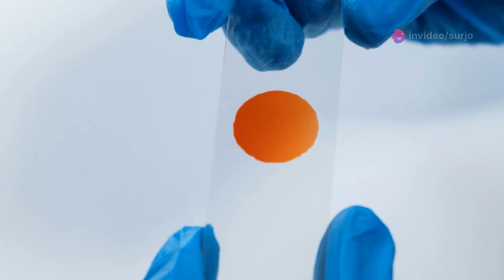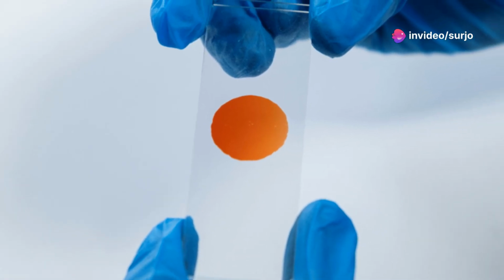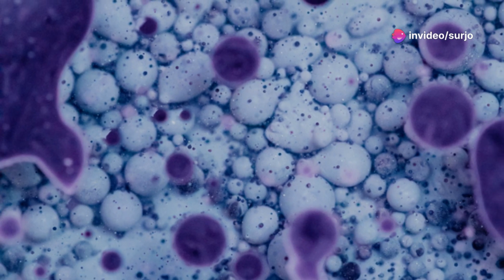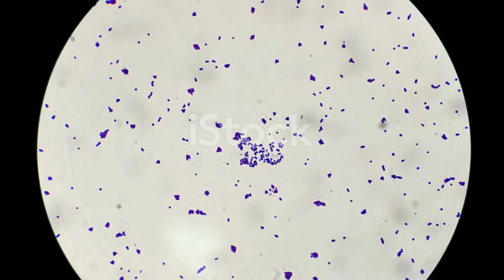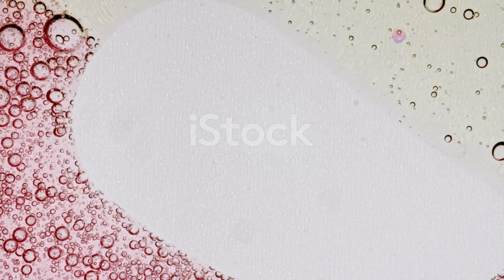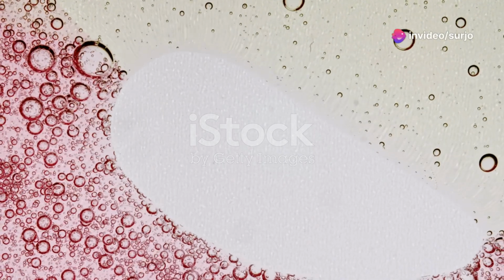Next, iodine, a mordant, is added to the smear. Iodine forms a complex with crystal violet within the cytoplasm of the bacteria, enhancing the dye's affinity for the cell wall. This complex is more difficult to remove from Gram-positive bacteria due to their thick peptidoglycan layer.